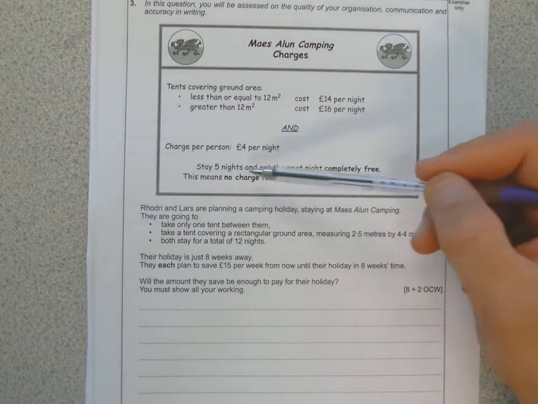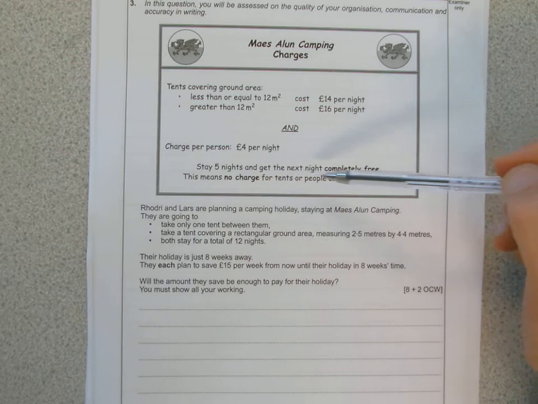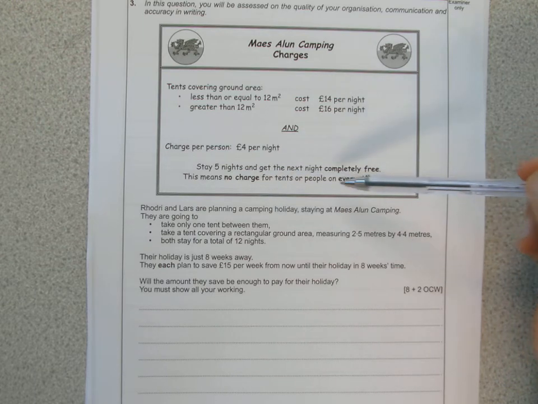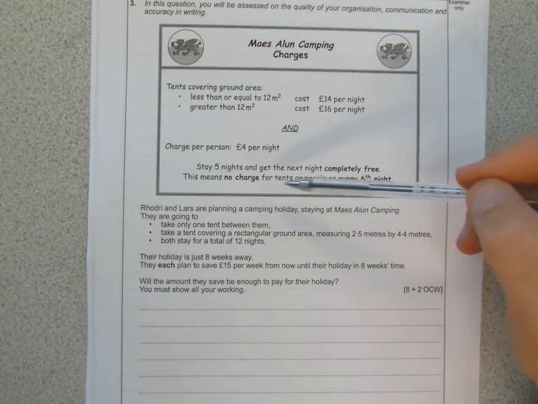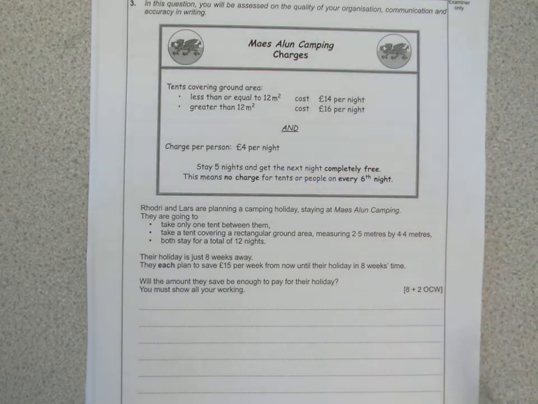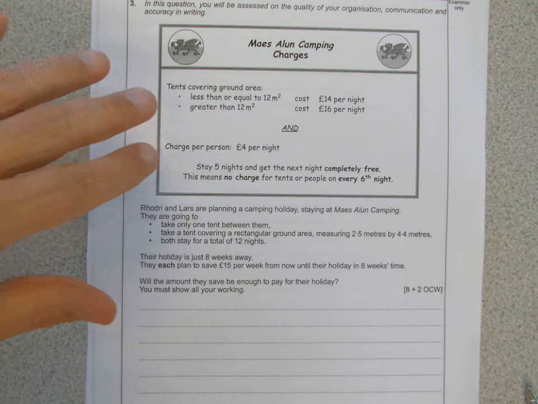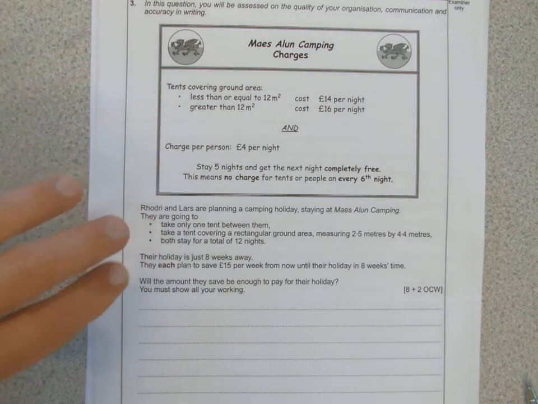And then it's got a charge per person, £4 per night. But this bit's interesting here. Stay 5 nights and get the next night completely free. There's a bit of an offer going on there. So there's no charge, it says, for tents or people on every 6th night. Okay, so lots of information there. We might not use all of it, because it depends on the conditions down here.